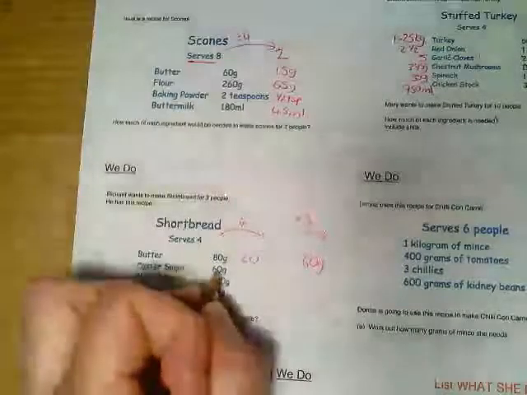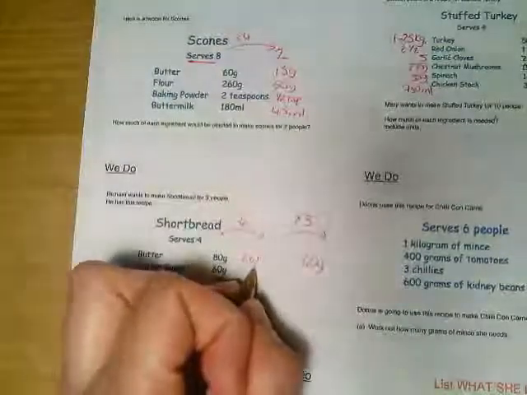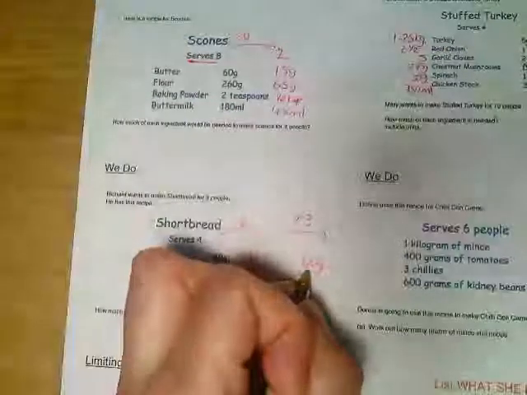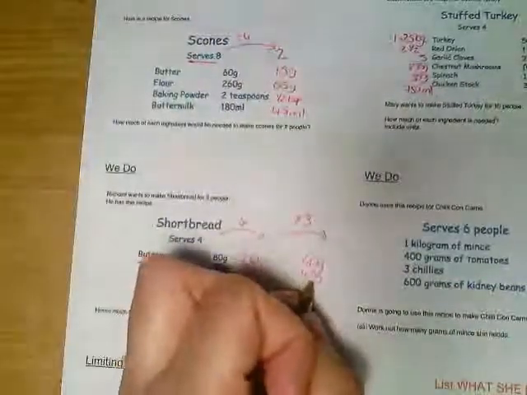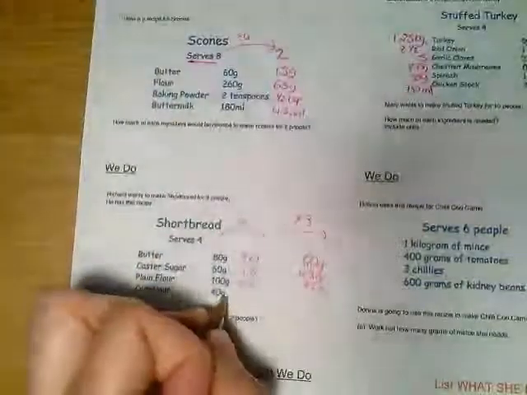I need 60 grams of butter. Divide by 4 gives me 15, times by 3 gives me 45 grams of caster sugar. Divide by 4 gives me 25 grams, times by 3, 75 grams. Divide by 4, 10 grams, times by 3, 30 grams. That's what I need for 3 people.